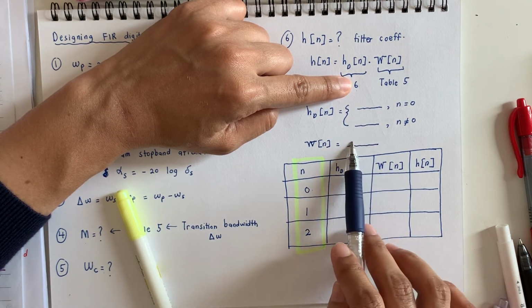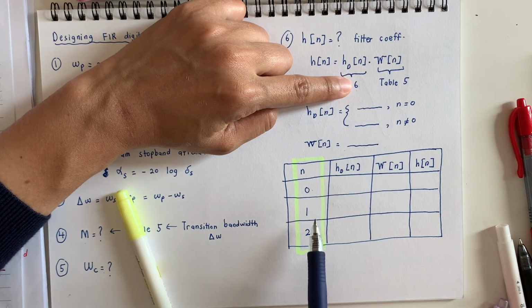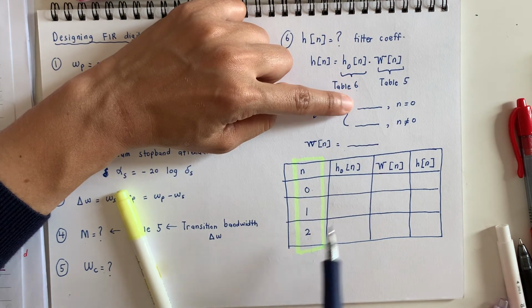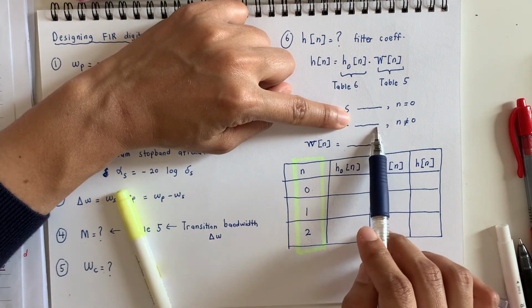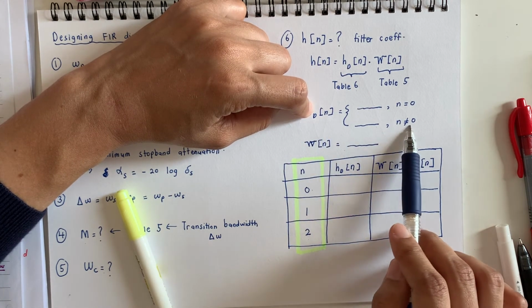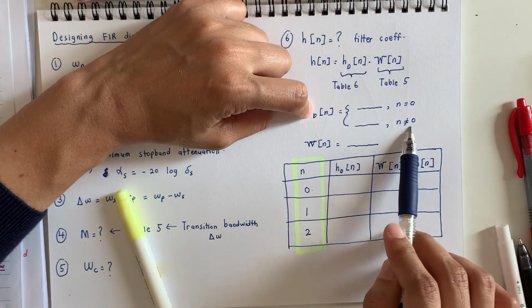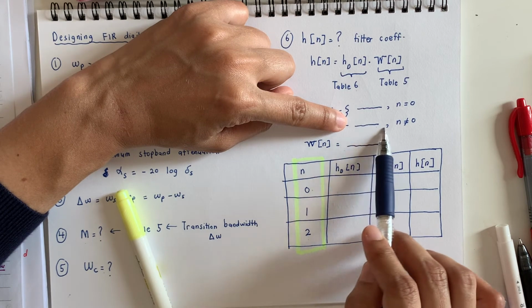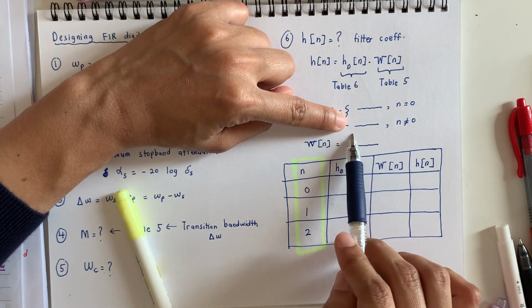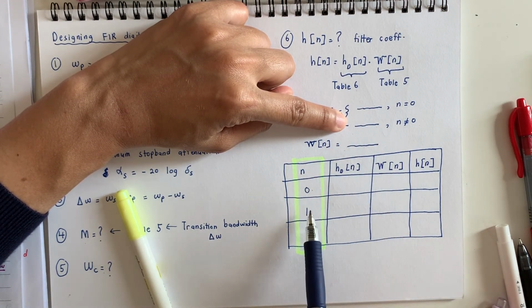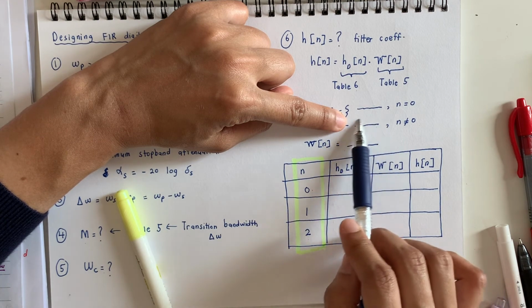When n equal to 1 and 2, you have to use the equation for HDN when n not equal to 0. So for 1 and 2, you refer to this equation.